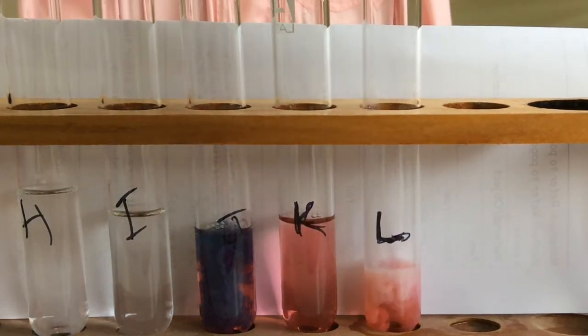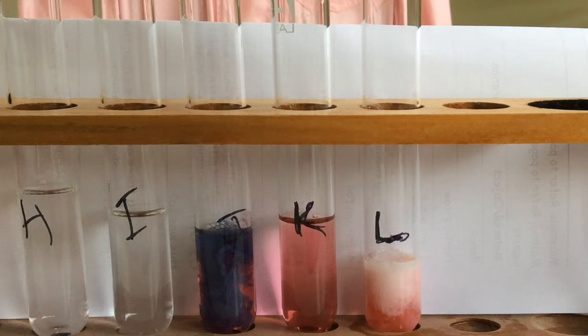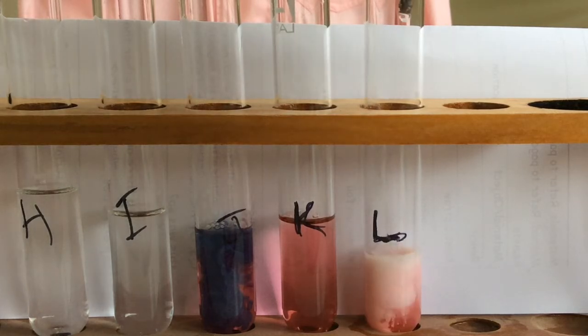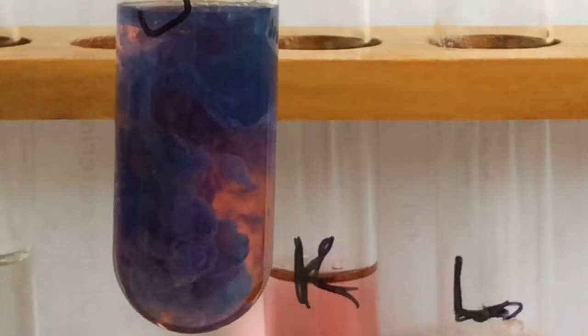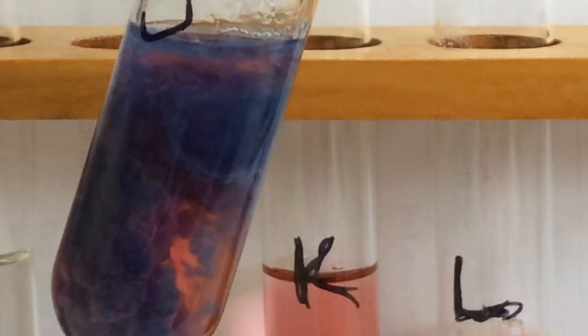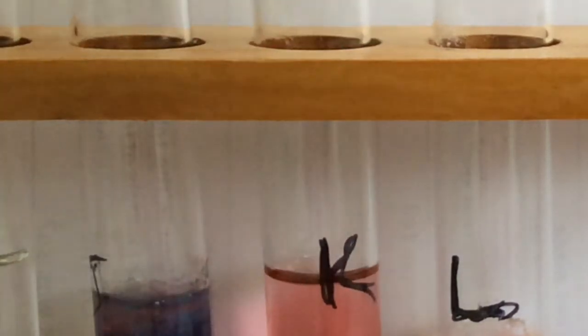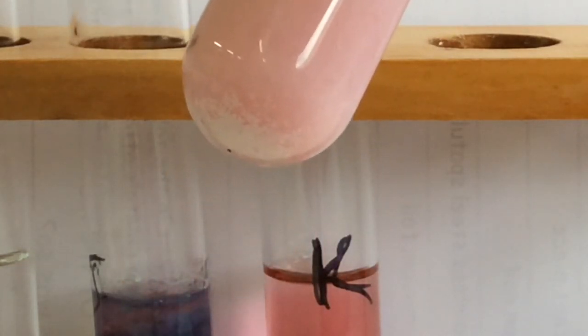Silver nitrate. That's J. Look down the bottom of the test tube.